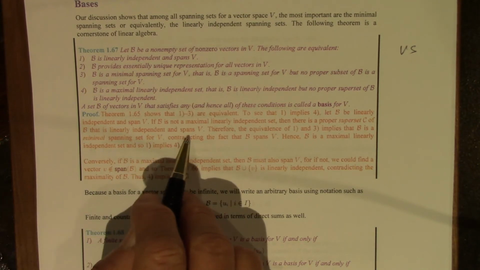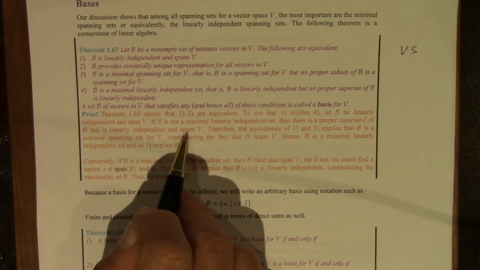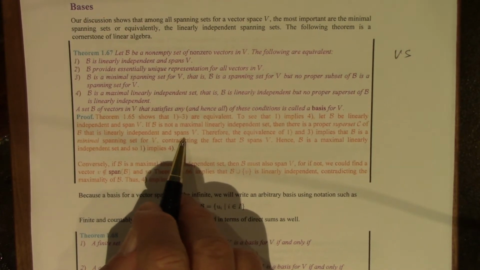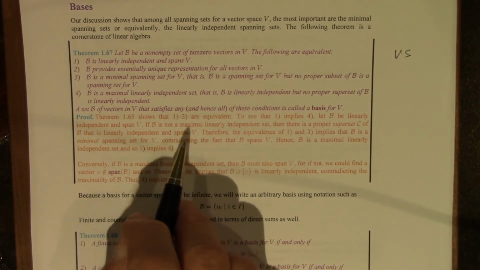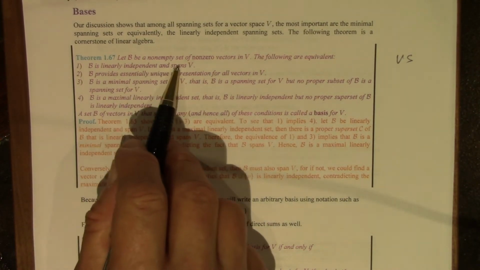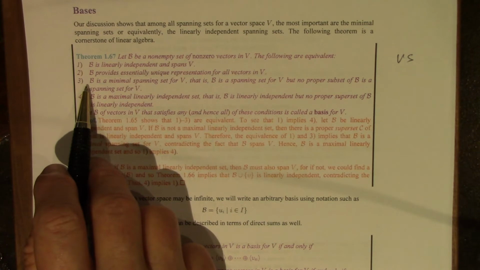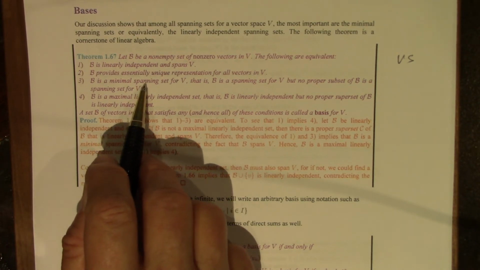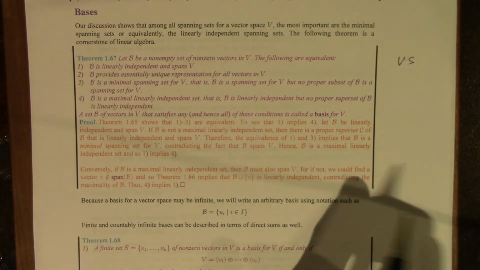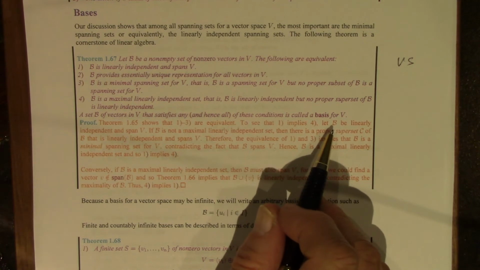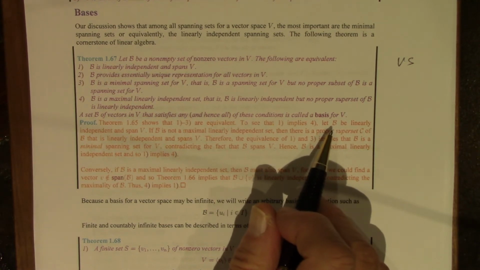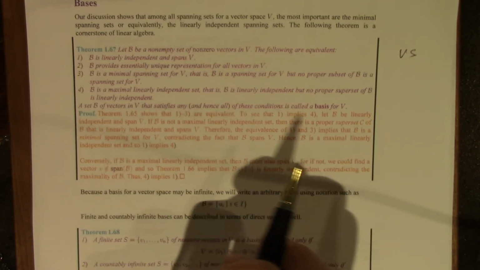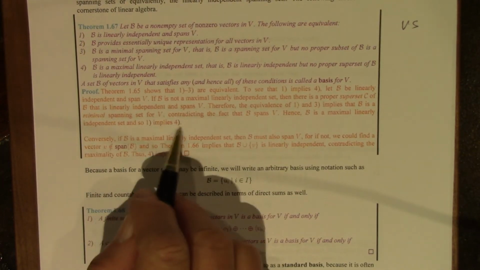And it would span because its subset B spans. Well, now we have a linearly independent spanning set, so all 3 of these properties hold for this set C, and therefore C is a minimal spanning set, but that is a contradiction to the fact that B, which is a proper subset of C, also spans. So 1 implies 4.